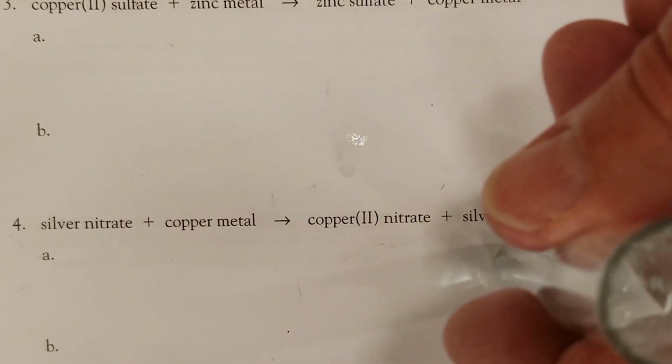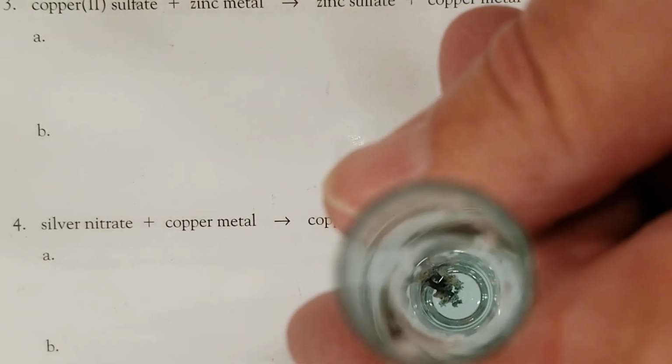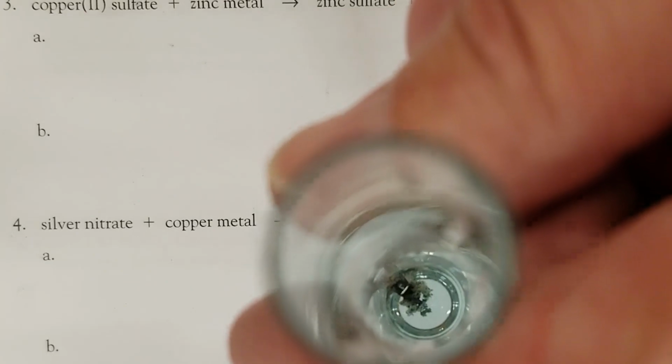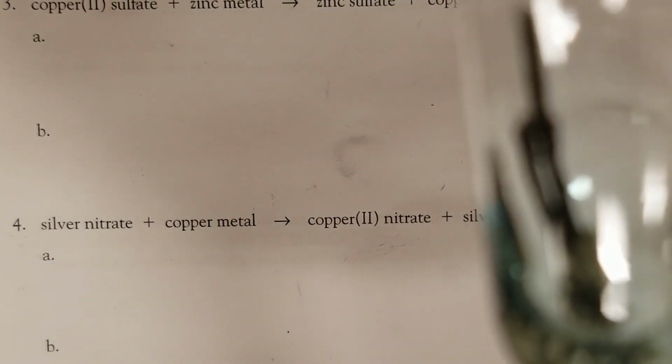You may or may not be able to get a good view of that, but maybe you can see some of the silver metal down there. Let's try and focus. See some of that grayish material. That gray material there is the silver metal.